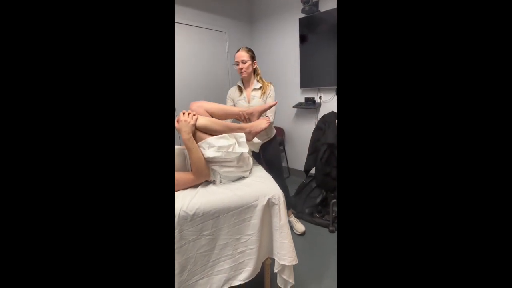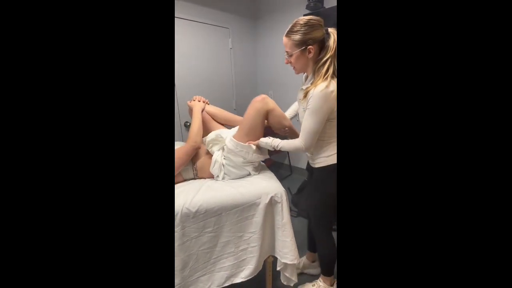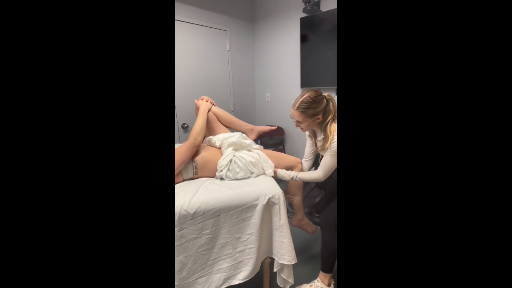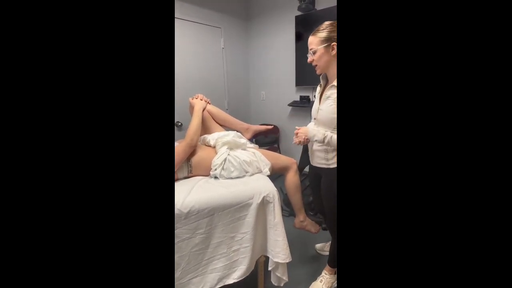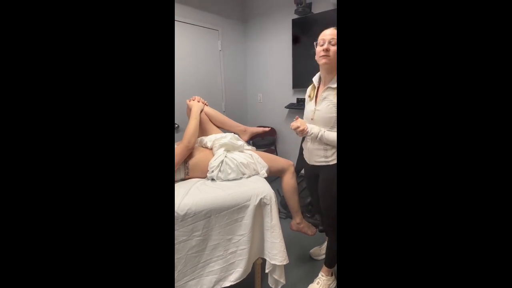Bring this leg up. Bring this leg down. Same thing on this side. Thigh touches the table, so that would be a negative Thomas test for the psoas and rectus.